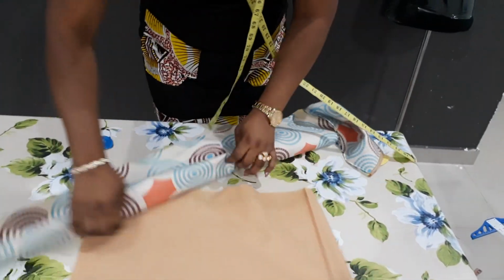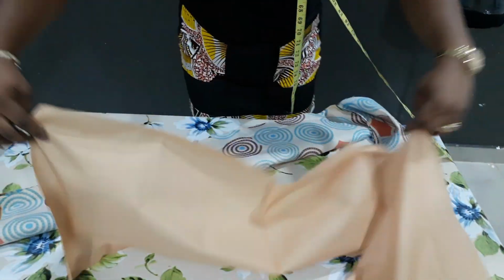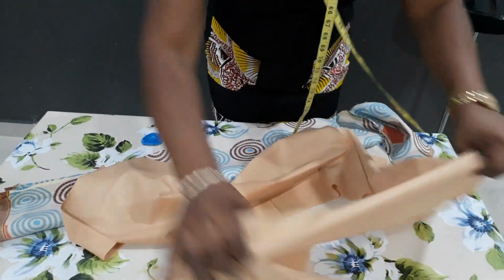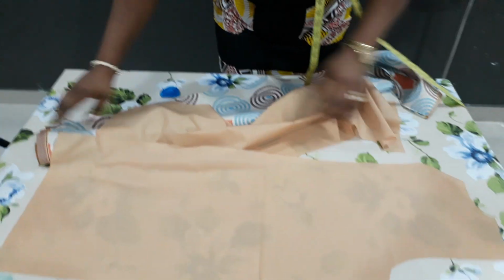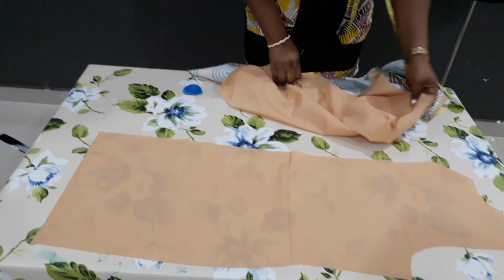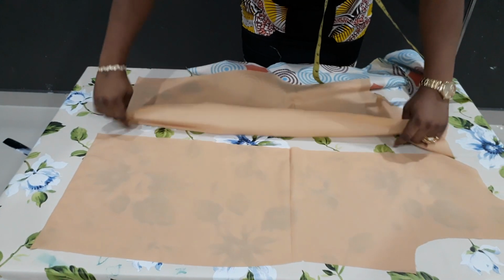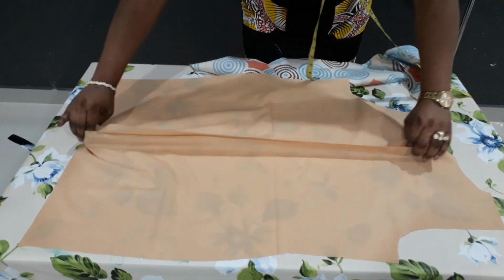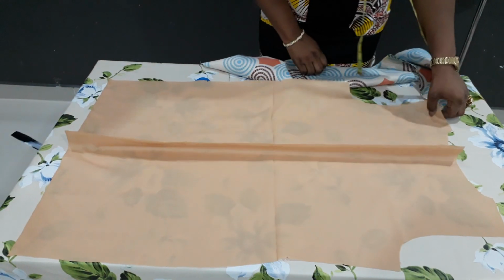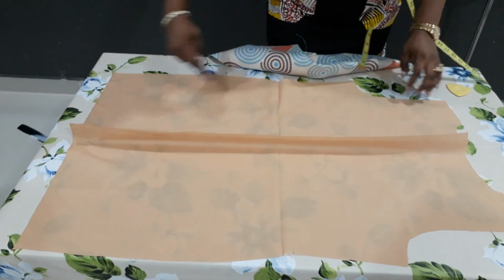This is the lining. Can you see the lining? So this is one side. And this is another side. So the zipper allowance will be here. And you see the shape of our dress is formed.